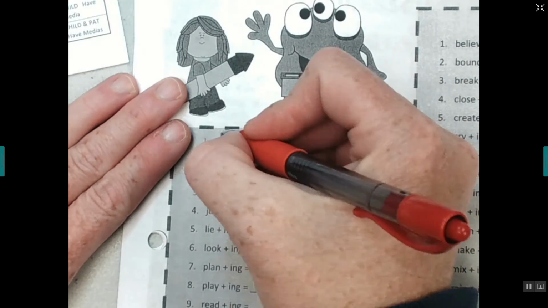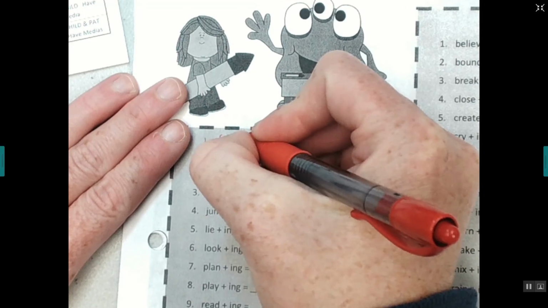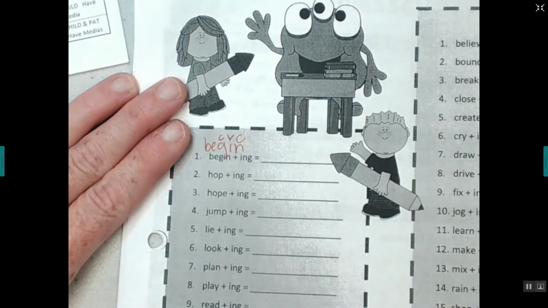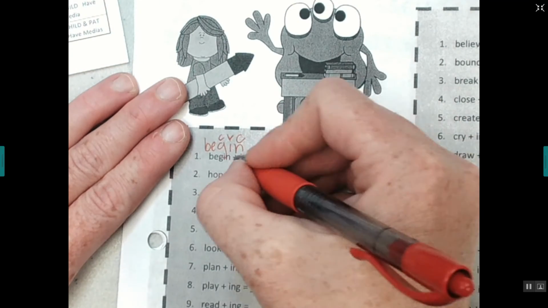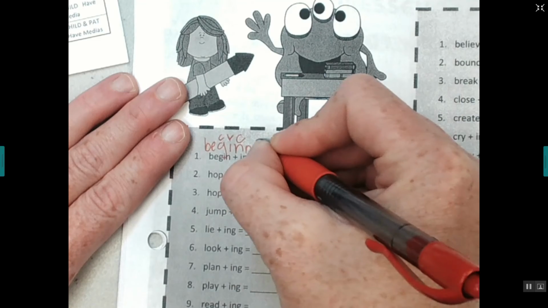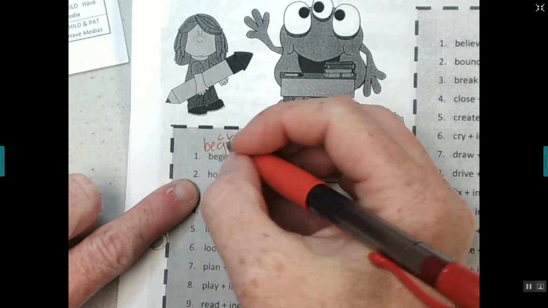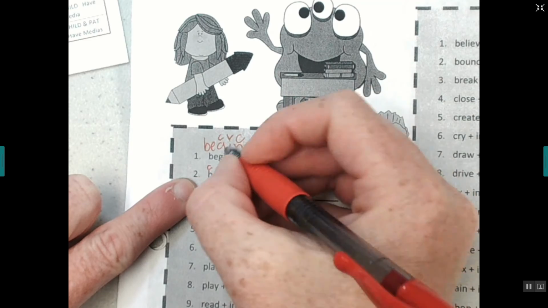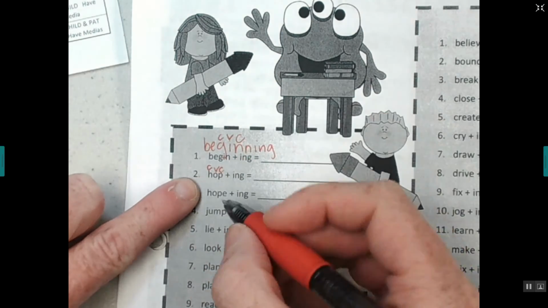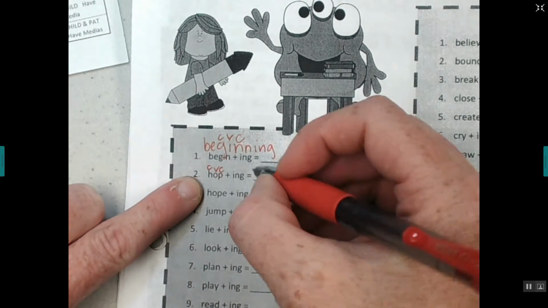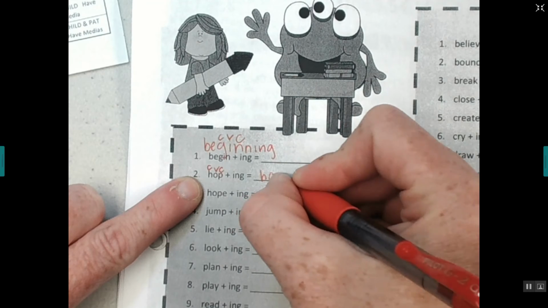So G is a consonant. I is a vowel. N is a consonant, right? So we need to double the N and then add ing. Okay? Hop. Consonant. Vowel. Consonant. So we have a CVC, so we need to double the P.